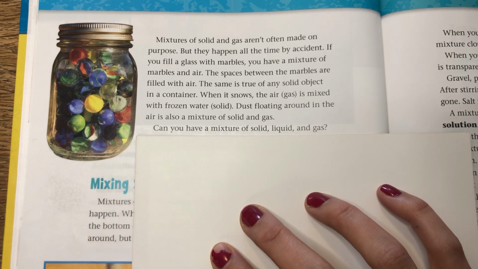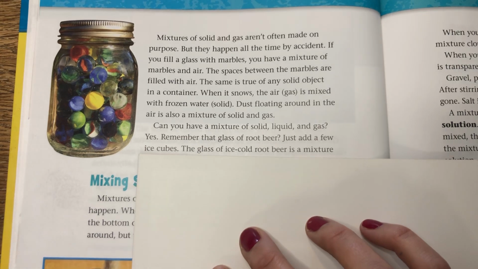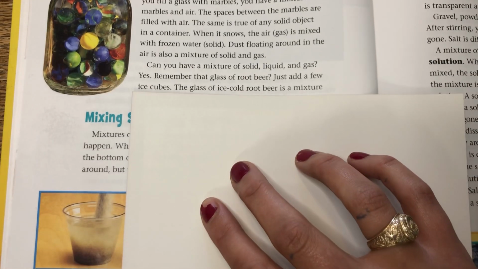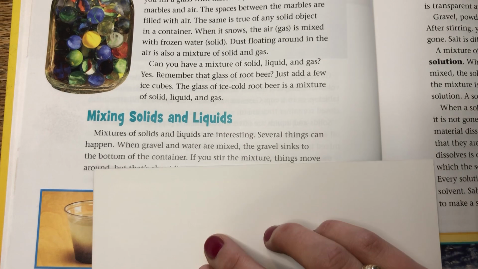Can you have a mixture of a solid, a liquid, and a gas? Yes. Remember that glass of root beer? Just add a few ice cubes. Hey, we already noticed that. The glass of ice-cold root beer is a mixture of solid, liquid, and gas.